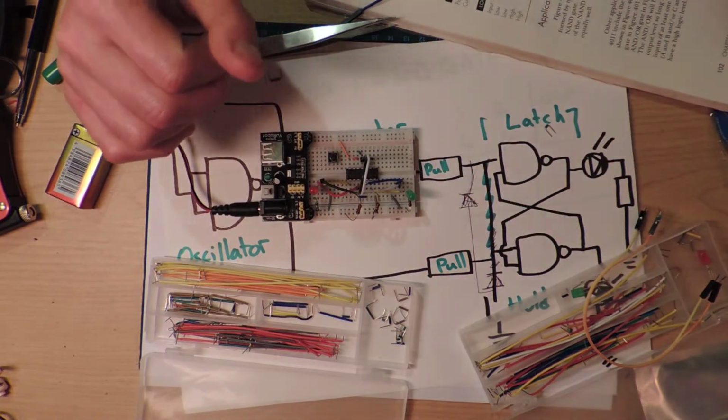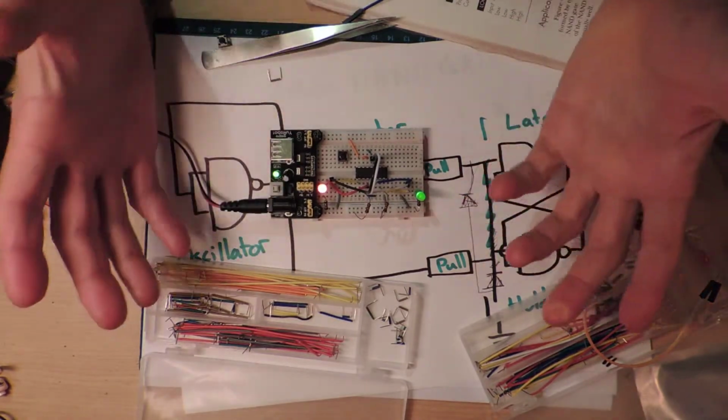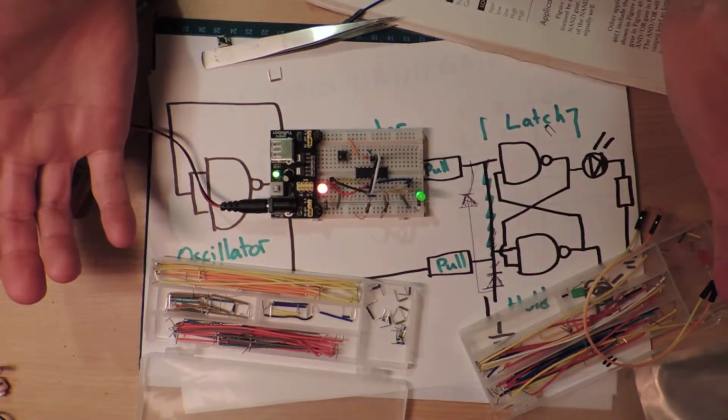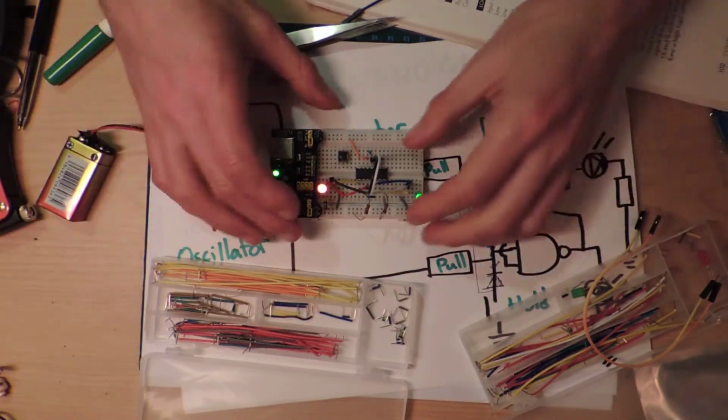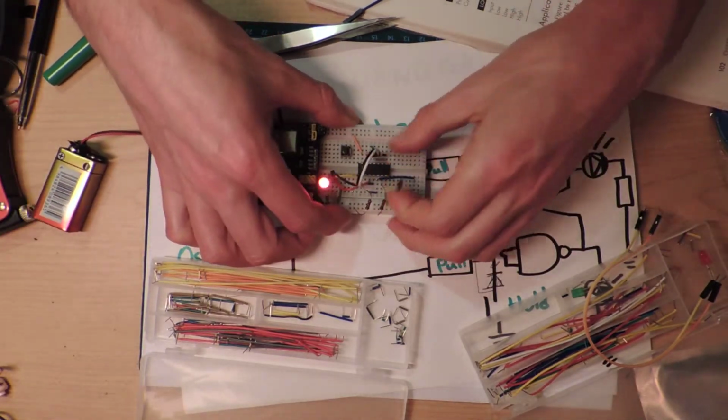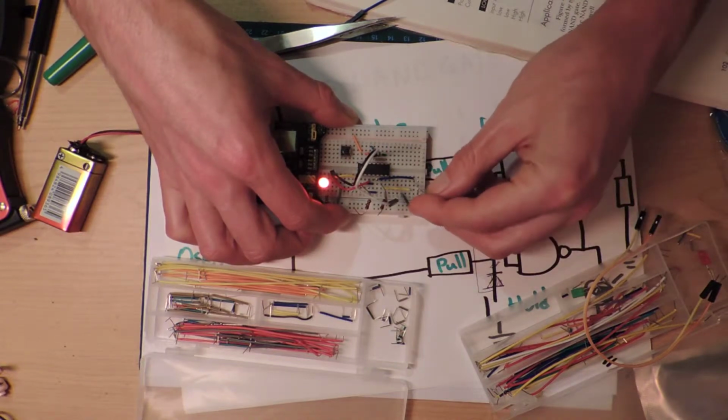Now this is where it's going to get interesting. If I turn it on now, it should just both come on. So I don't know if it's alternating or not. But it could be. So if I take one of these out, it should do something.